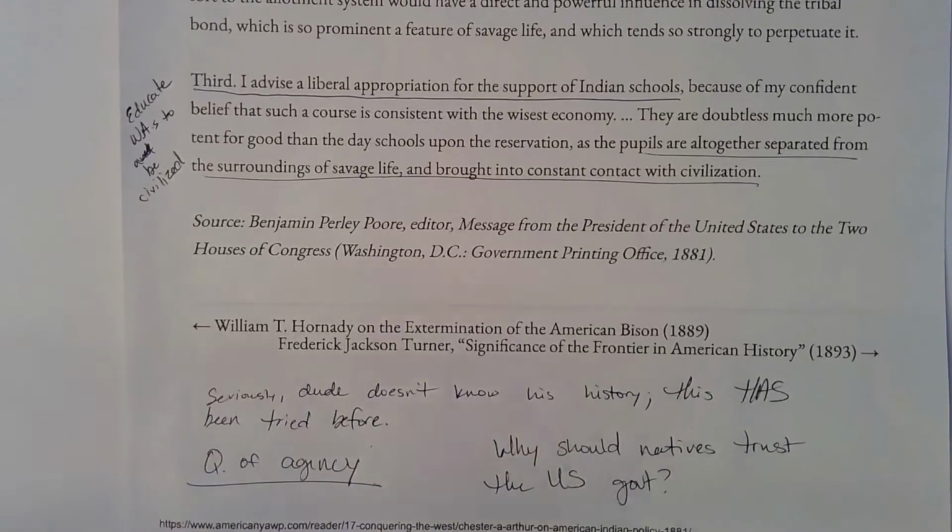So just to summarize this source really quickly, because I'm going to assume that you haven't read it. You could read it for yourself if you go to the American Yawp website and click on the link to it. But essentially what Chester A. Arthur is saying is this: what we're doing with the Native Americans in the past hasn't worked out very well. We're starting to do something different, and we're starting to see some success. To support that success, we're going to do 3 things.